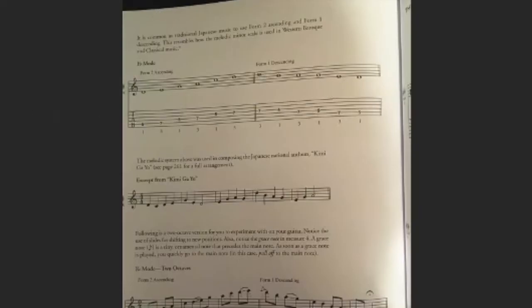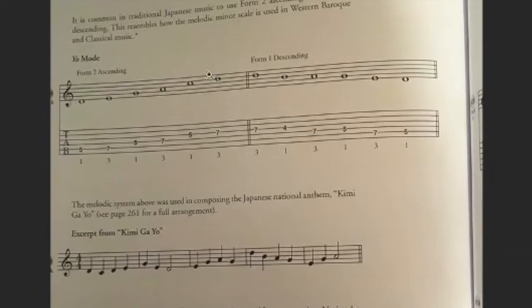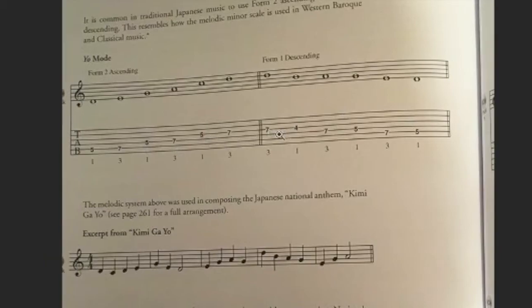One thing that happens commonly in Japanese music is they'll use one scale going up and one scale going down, which sounds like this. Pretty cool, huh? It's got such a unique sound.